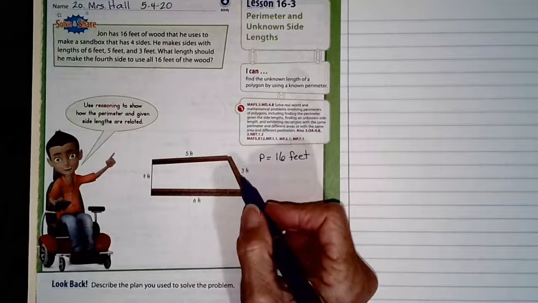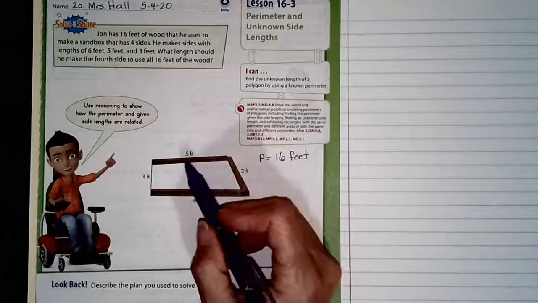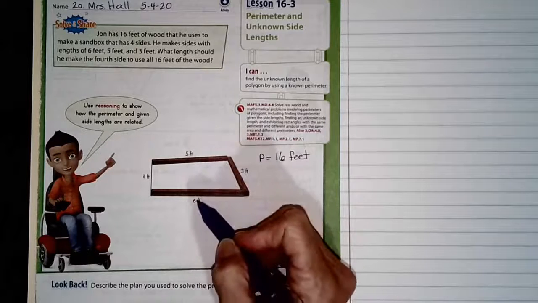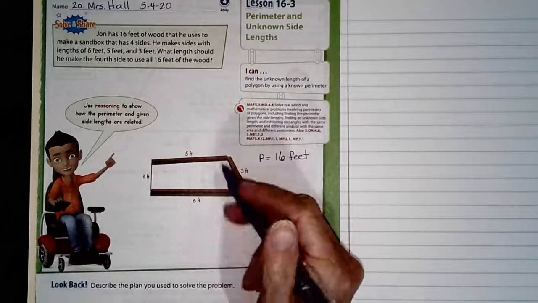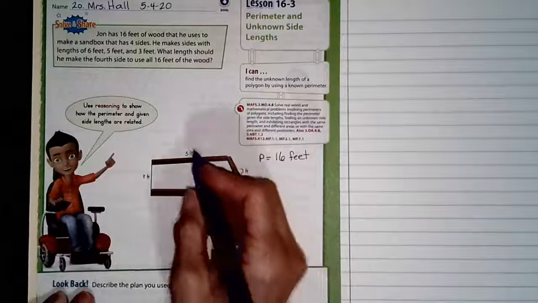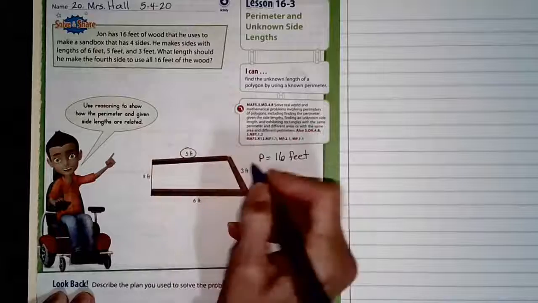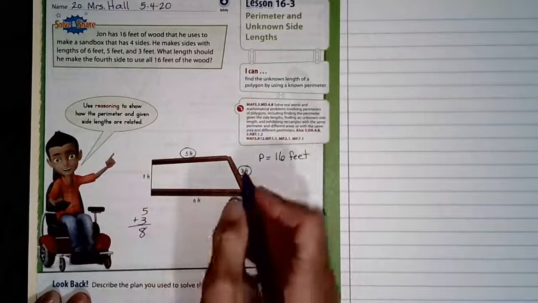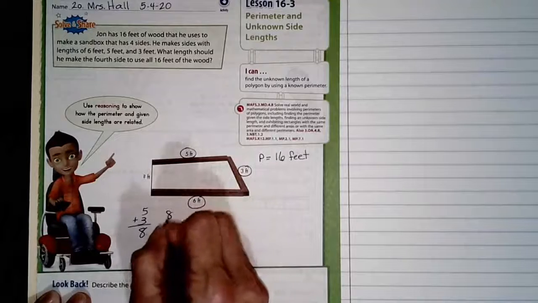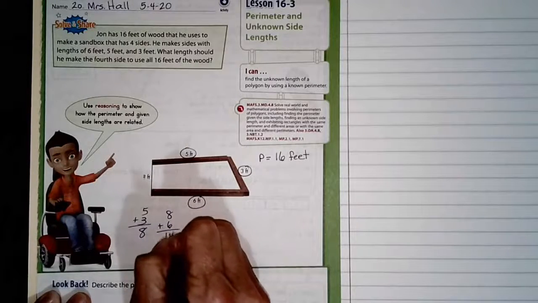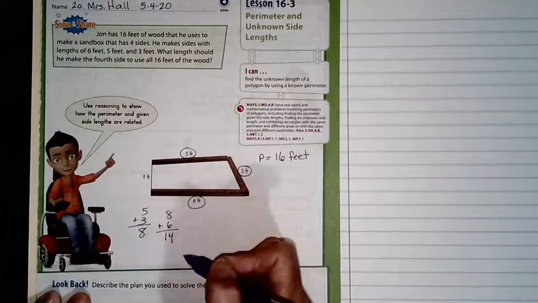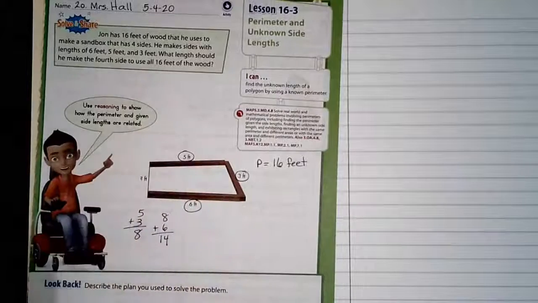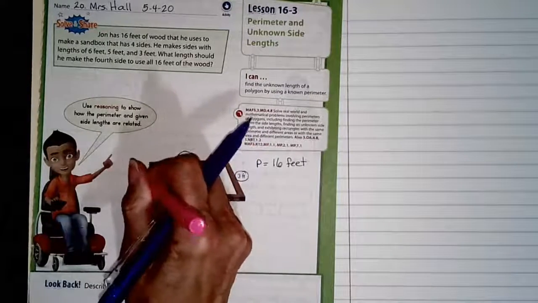Now, think back to our lessons from last week. We know that in order to discover the perimeter, we add the length of each side. So when I look right here, I see 5 plus 3. So 5 plus 3 is 8. And then plus 6. 8 plus 6 is 14. So I know that the length of the 3 sides together equals 14 feet. What I don't know is the length of this side right here.